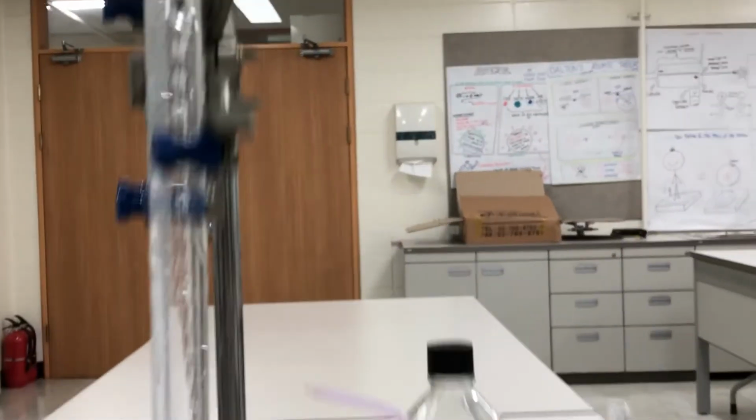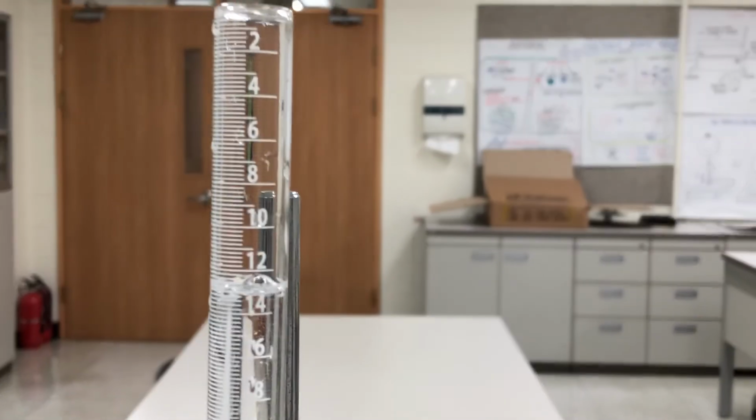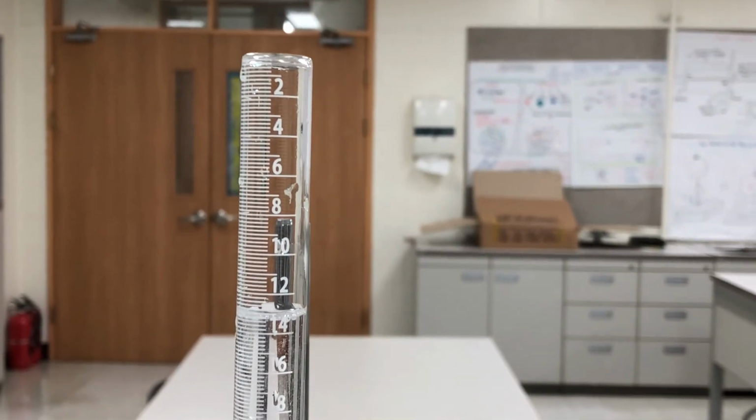Okay, and I'll leave you with this parting shot. Look where we are in terms of production already, okay? And down here, if I zoom in, you can see that reaction is taking place, producing hydrogen gas.